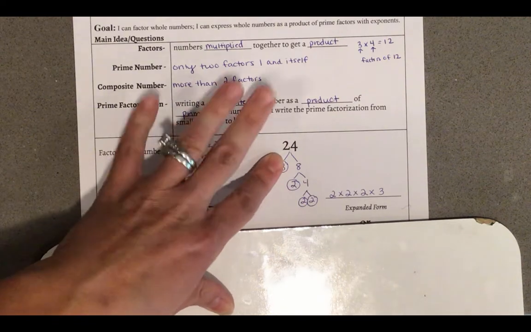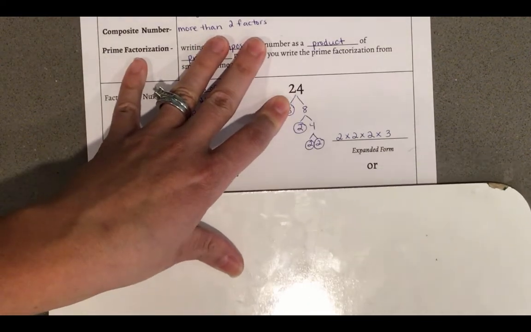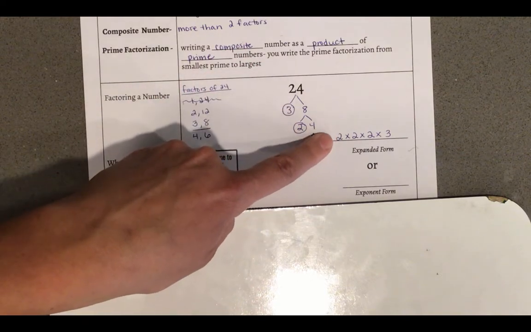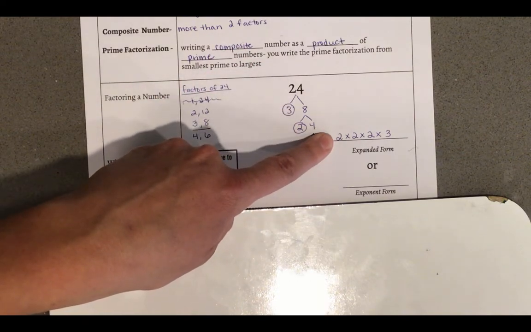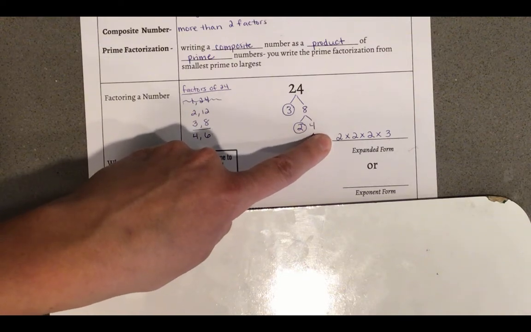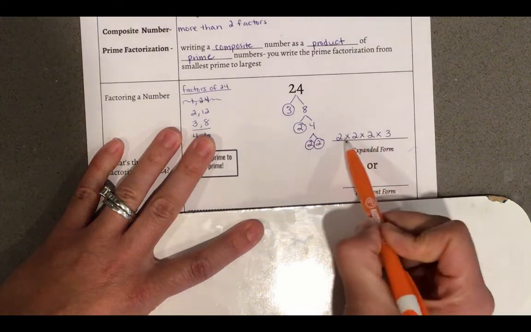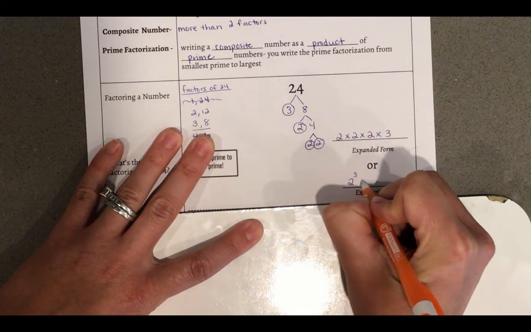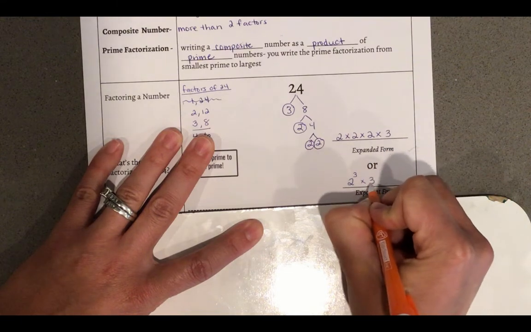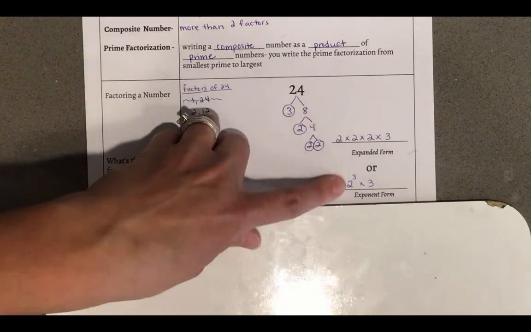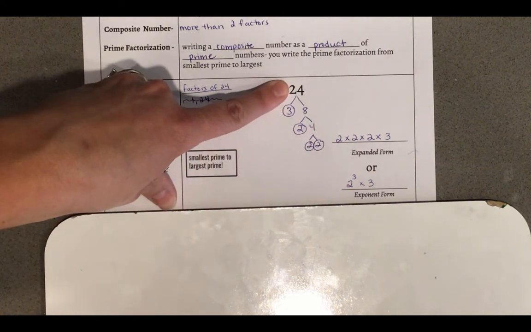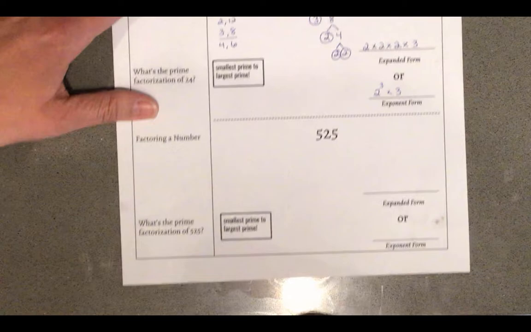We can also write the PF in expanded form or exponent form. Is there a factor being used more than one time in this multiplication sentence? Yeah, we learned that we can use exponents to represent repeated multiplication. So 2 is being used as a factor 3 times. I can say that's the same as 2 to the 3rd power times 3. These are the prime factorization of 24. Cool, right? Let's do one more together.